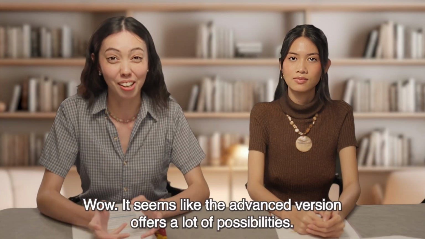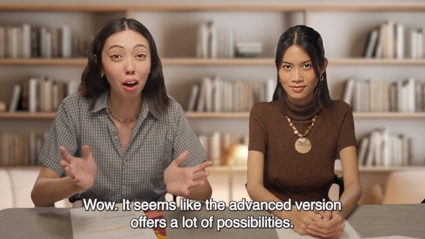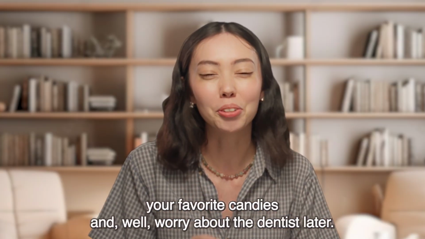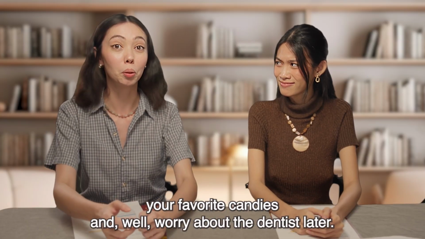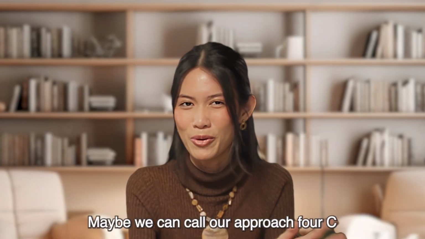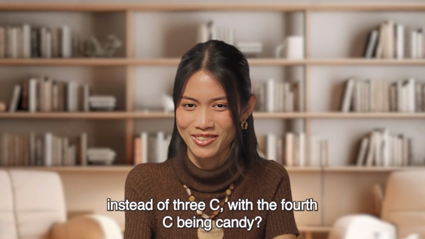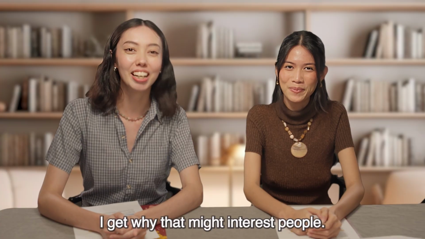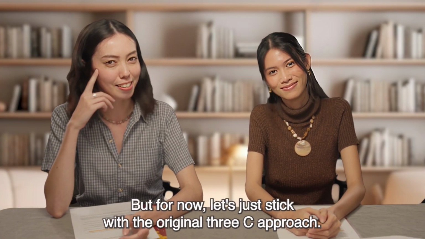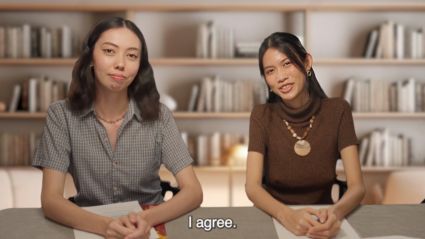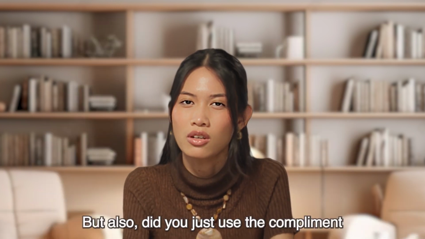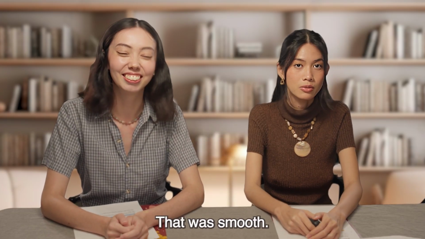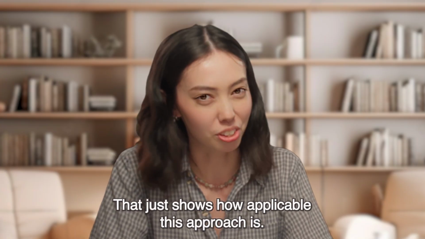Consolidation. Wow, it seems like the advanced version offers a lot of possibilities. All the mixing and matching reminds me of a candy store, where you can pick out your favorite candies and, well, worry about the dentist later. Maybe we can call our approach 4C instead of 3C, with the 4th C being candy? Now that's a brilliant idea. I get why that might interest people, but for now, let's just stick with the original 3C approach. I agree. But also, did you just use the compliment and clarifying strategy on me again? Maybe. Oh, smooth. That just shows how applicable this approach is.